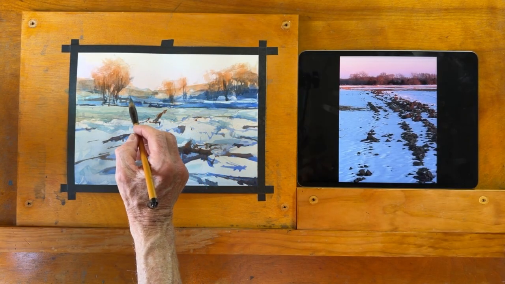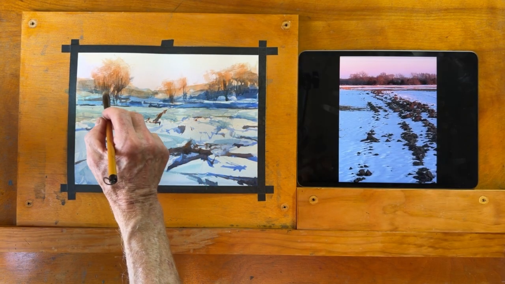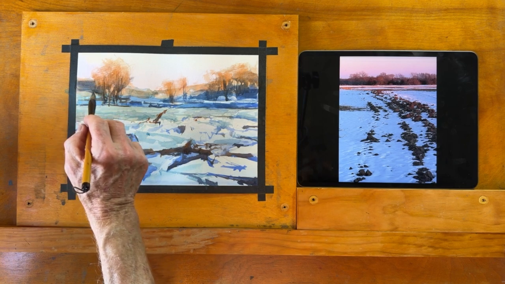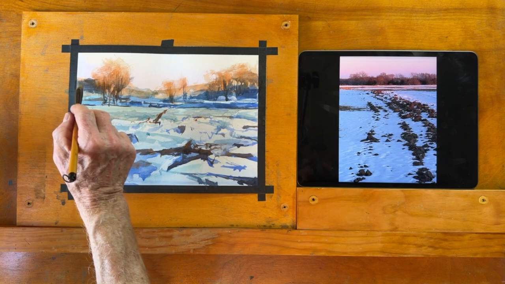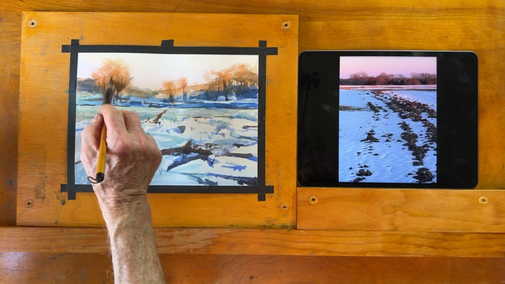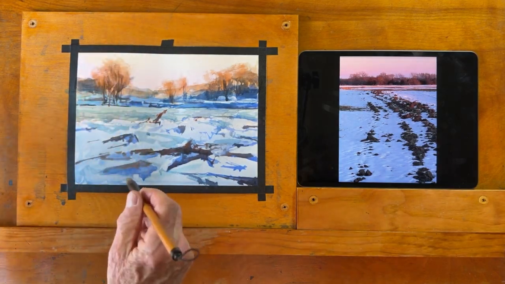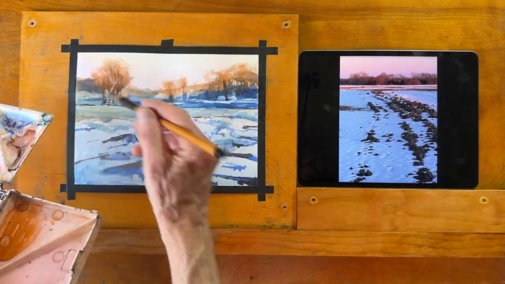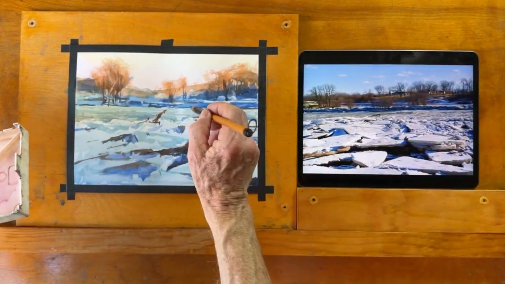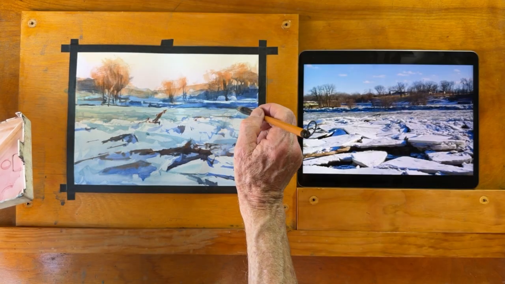That's the whole trick to watercolor, knowing what the condition of the paper is before you stick a consistency of paint into it. If you've been working there, it's going to be damp, so there'll be water on the surface.